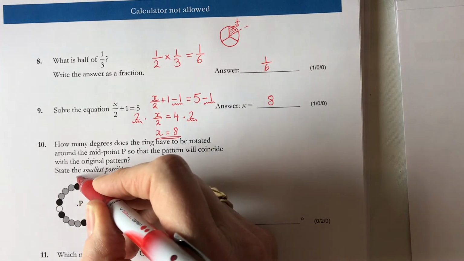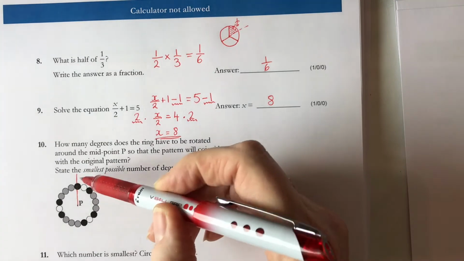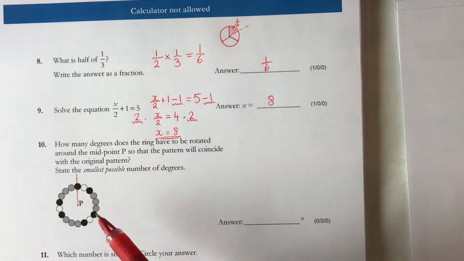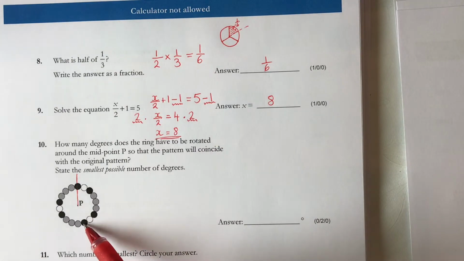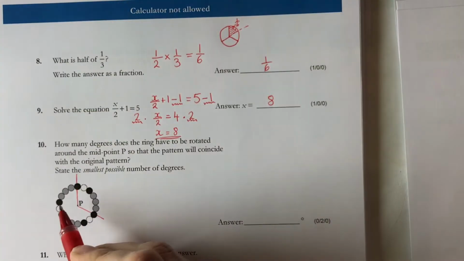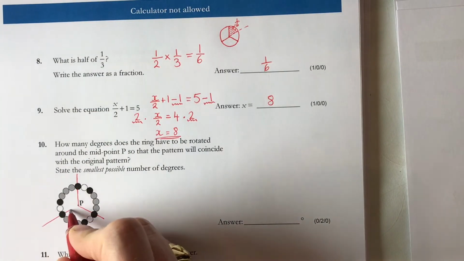Okay, well, let's say that we're going to split this shape like this. We need to find a new pattern where it goes black, white, black, grey, grey, grey. Here we have black, white, black, grey, grey, grey. So here's our pattern here. And then it continues here, black, white, black, grey, grey, grey.